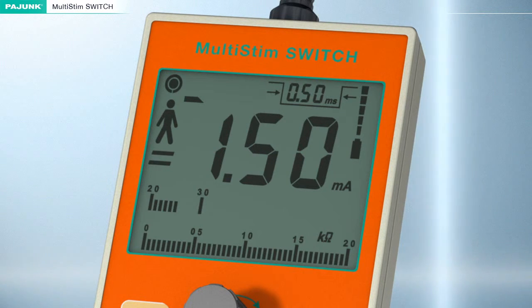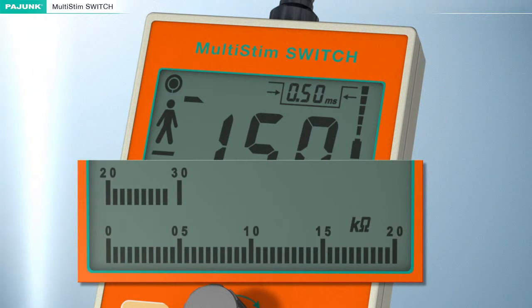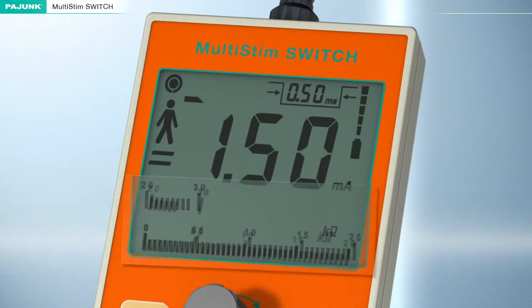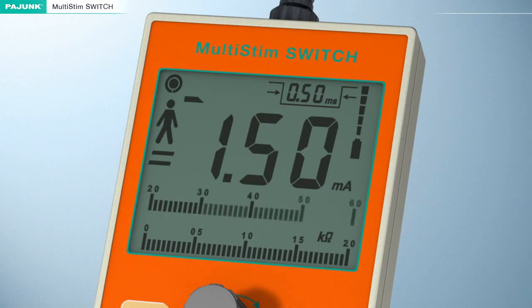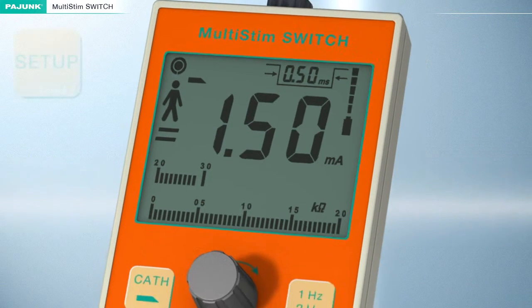The actual value of the patient resistance is indicated in analog form by 2 bar graphs at the bottom edge of the display. The lower bar graph indicates resistances between 0 and 20 kiloohms at a resolution of 0.5 kiloohms. The upper bar graph shows values between 20 and 60 kiloohms at a resolution of 1 kiloohm. An acoustic signal will be emitted for double safety if the predefined threshold value of the patient resistance is exceeded. This threshold value can be individually determined in advance via the Setup button. In this example, 25 kiloohms.